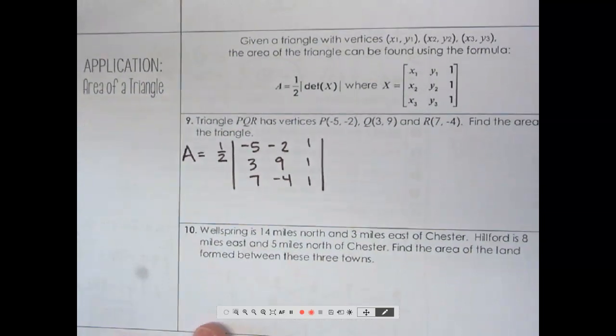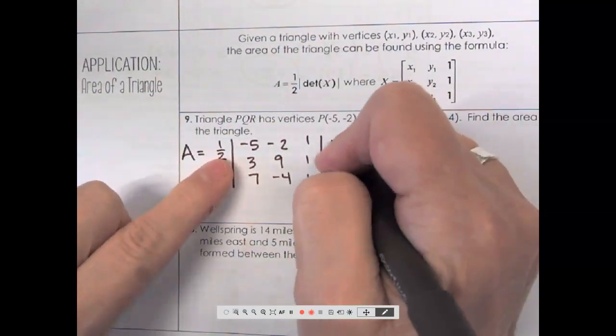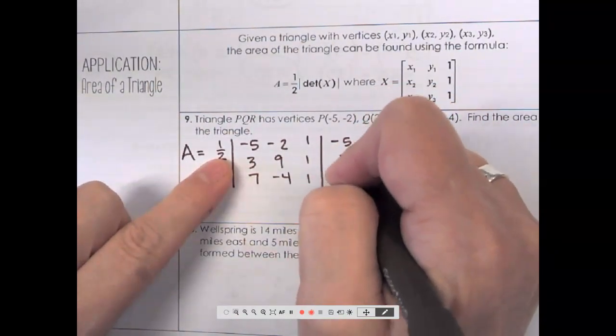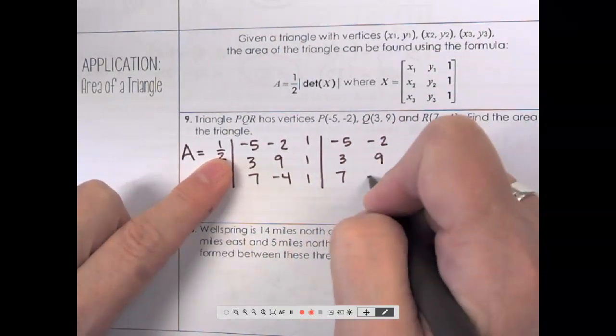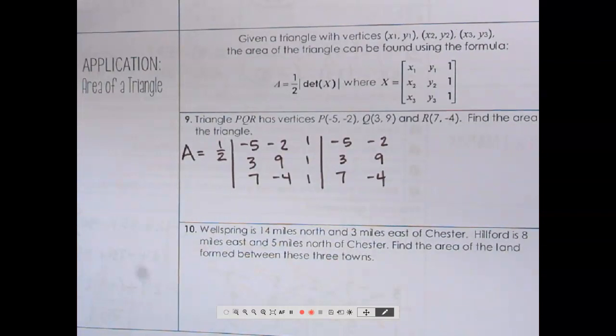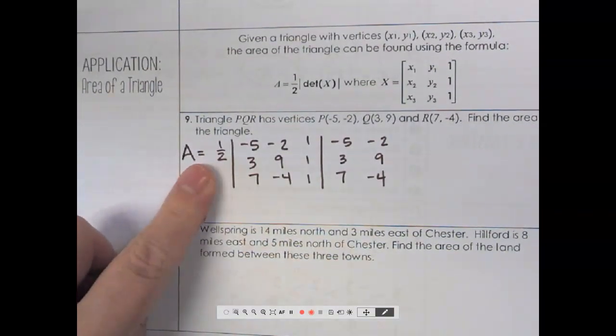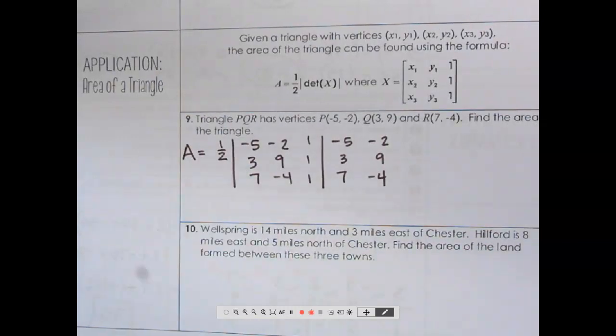Okay, so that's a 3 by 3. So I'm going to repeat the first two. And then do my diagonals, sum everything up, and then last step I'll take that 1/2 and either multiply by 1/2 or divide by 2.